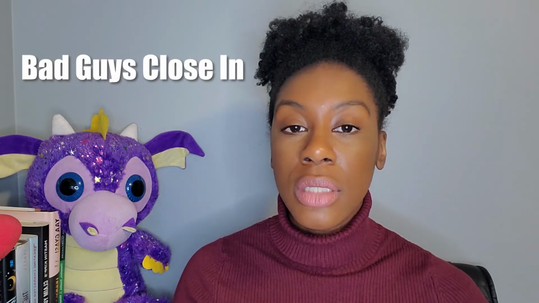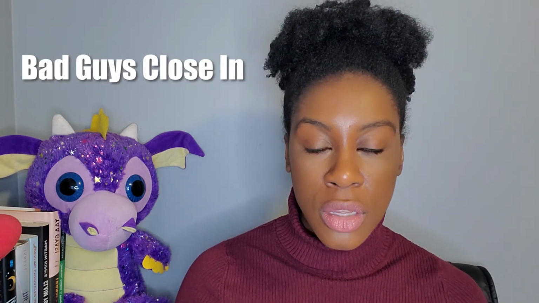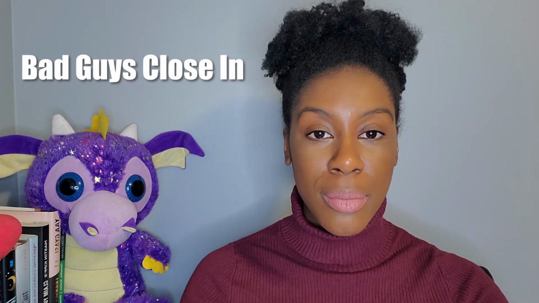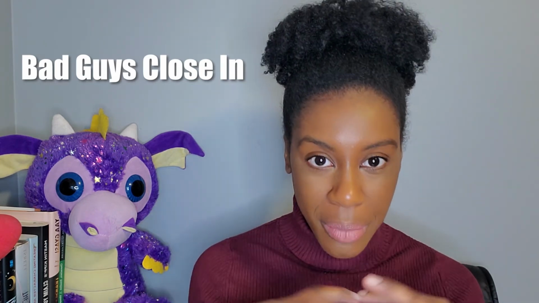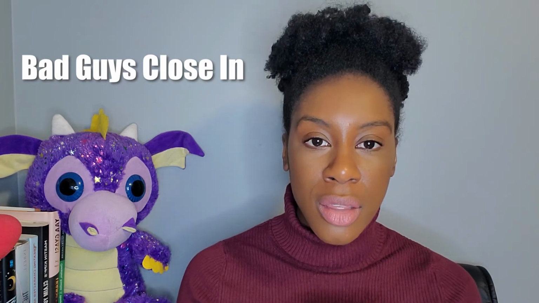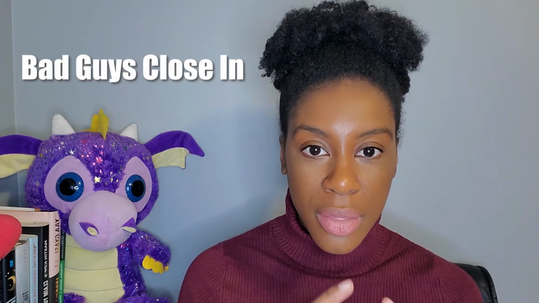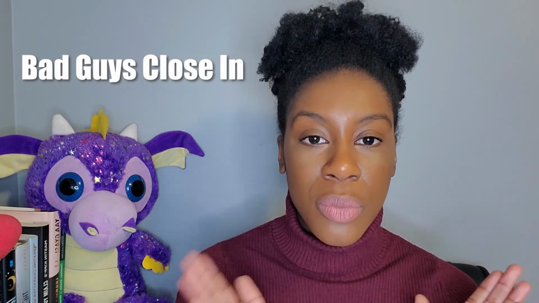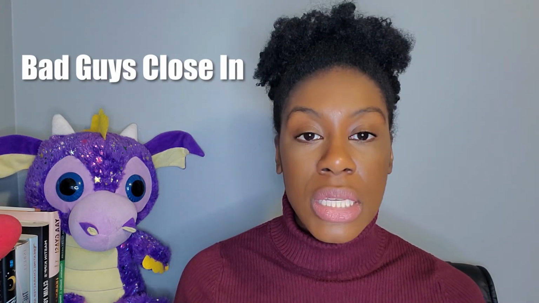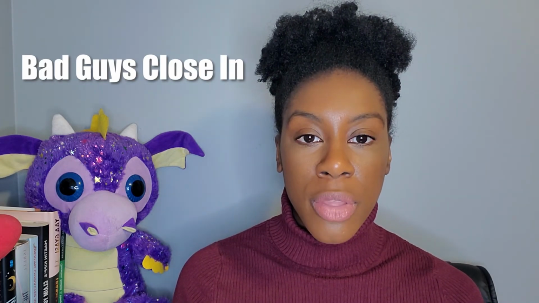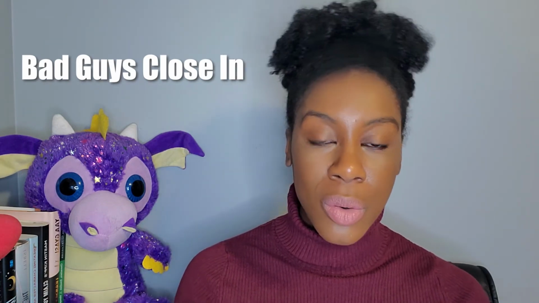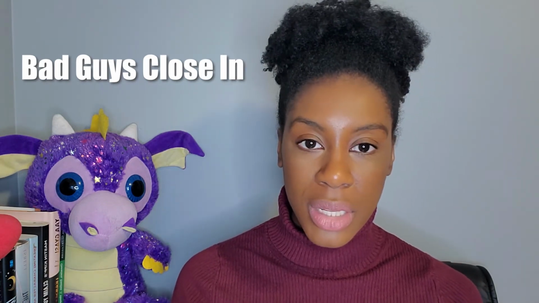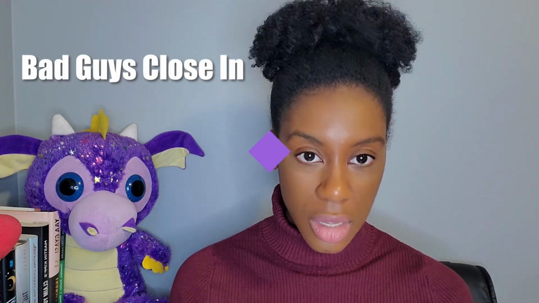Bad guys close in. This is where the character's doubts, fears, basically their external enemies and their internal enemies are closing in on the main character and they are grouping together to prevent the character from reaching their goal. And this is where the midpoint, either the awful situation or the great moment, disintegrates or dissolves.